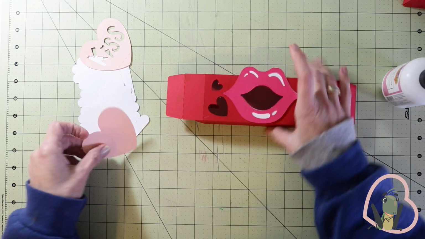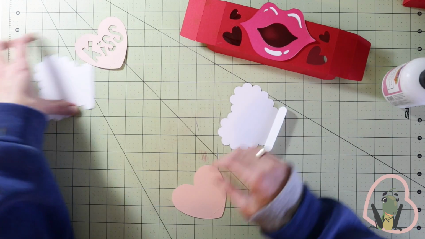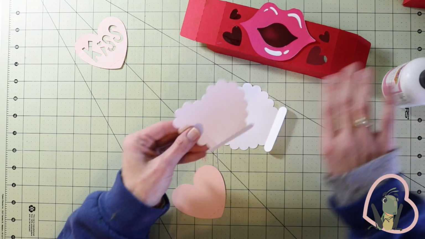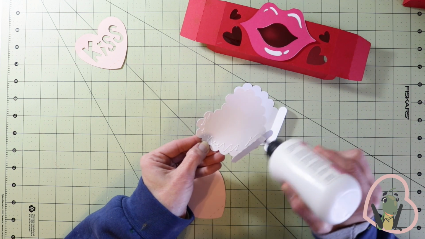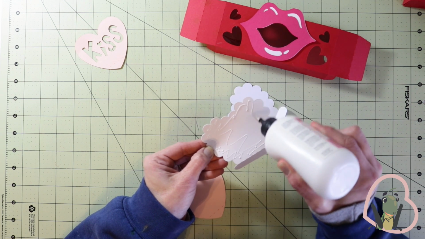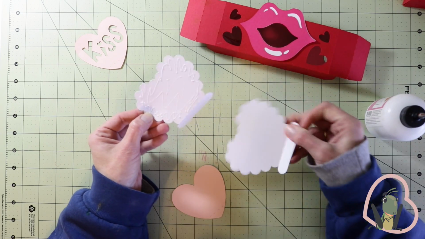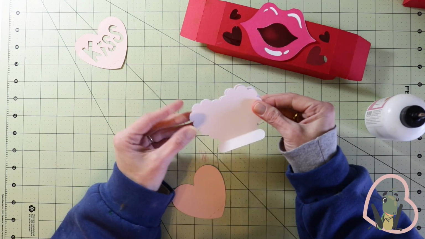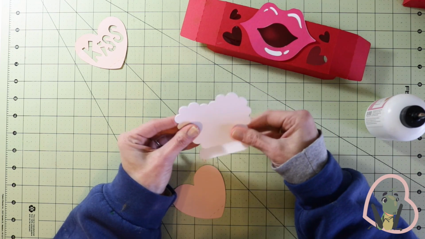Okay, now let's work on our heart. We have this piece and this piece. We're going to put glue all over this one. You don't want to put glue on the flap. On this bottom piece, leave that glue free. We're going to attach this piece to this one. Get everything lined up.